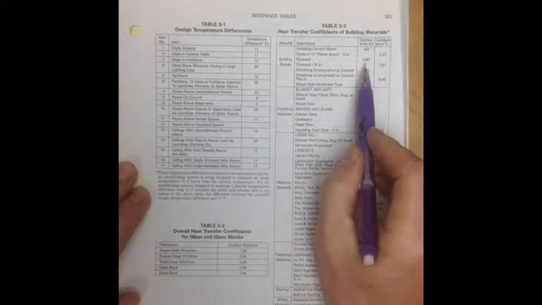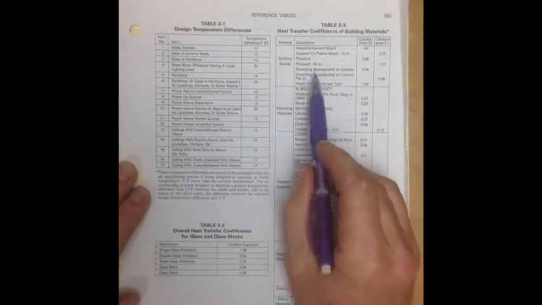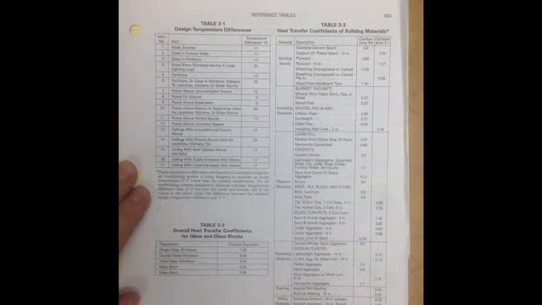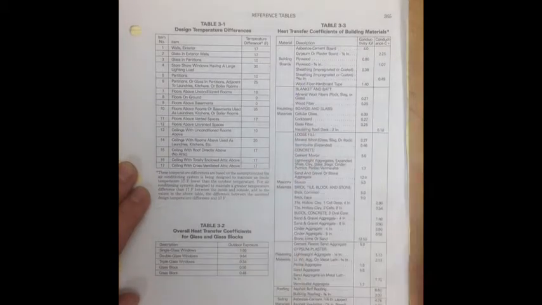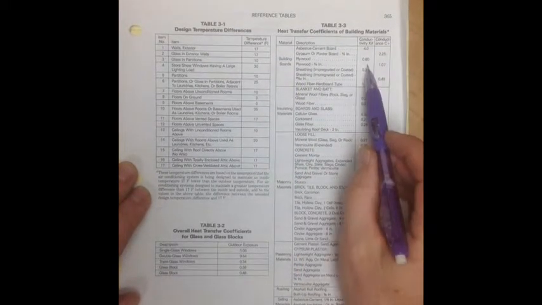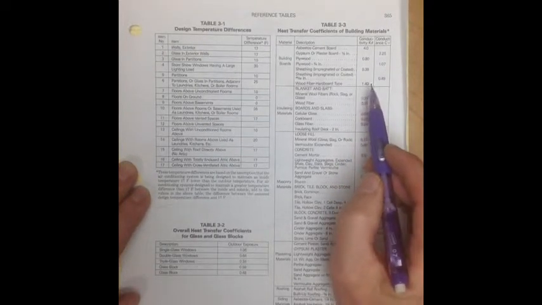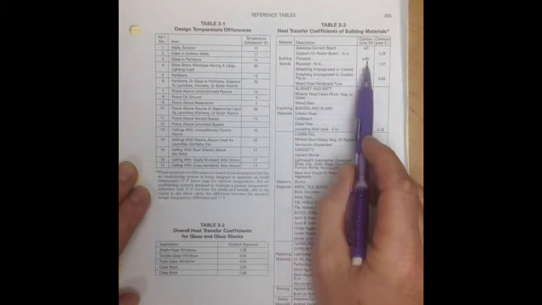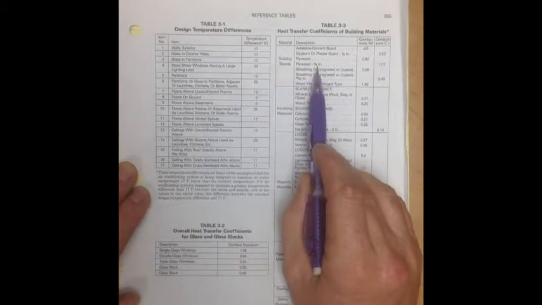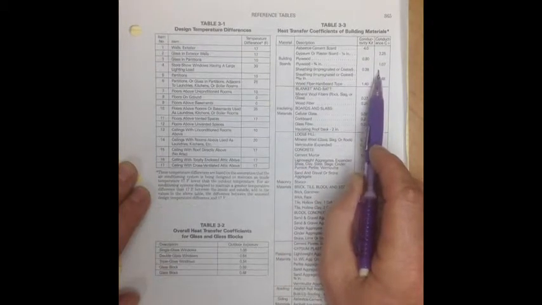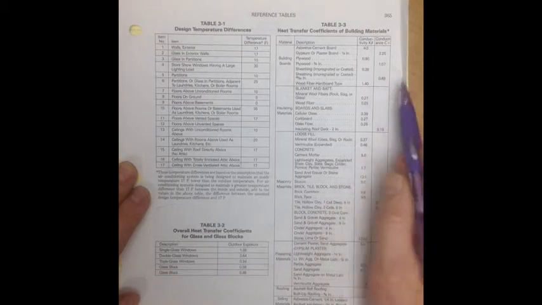K numbers don't. So we would use K numbers when we would have, for instance, with the plywood, something other than 3/4 inch. What if you have 1/2 inch plywood? How do you know what the heat transfer coefficient is? You don't. So we have to use the K numbers, divide them by the thickness, and that will give us the C number. In this case, for instance, 0.08 divided by 3/4 of an inch, which is 0.75. If you do that math, you'll find out it comes out to 1.07. See, they did that math for you already. All right, are you with me?